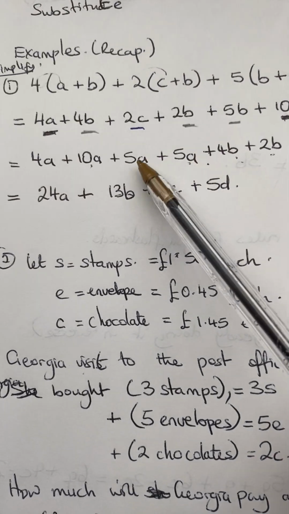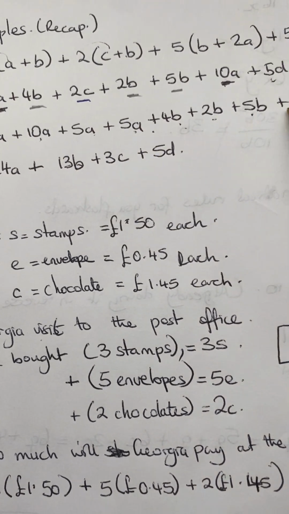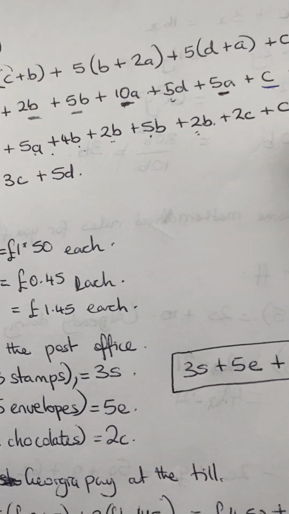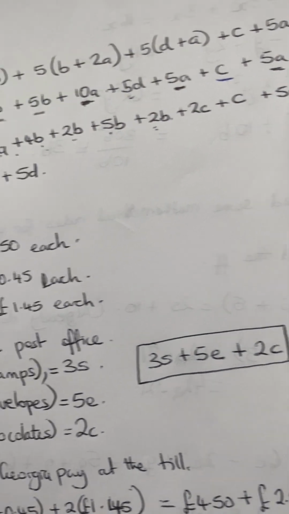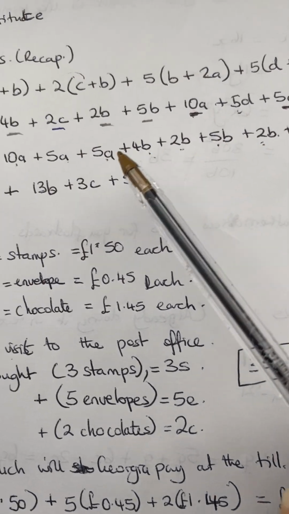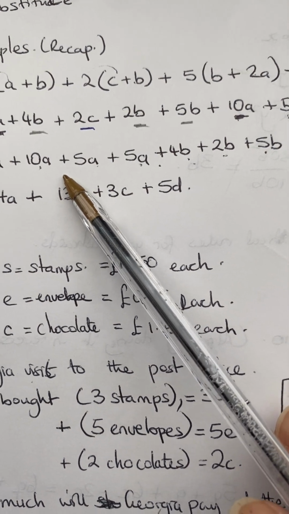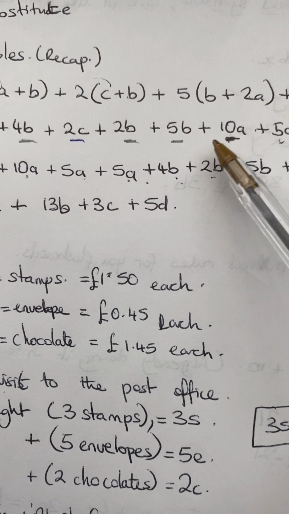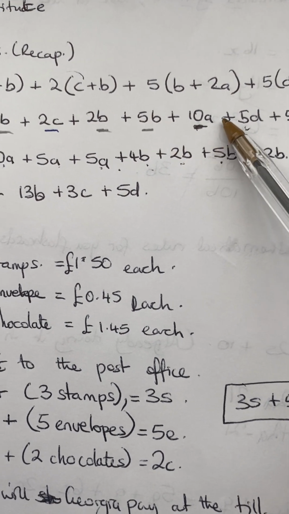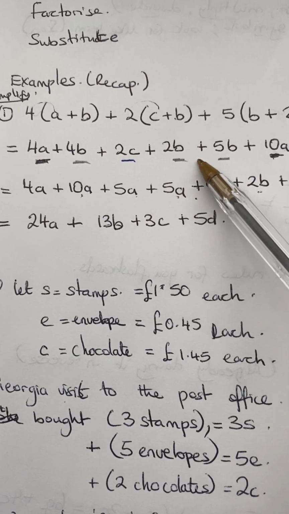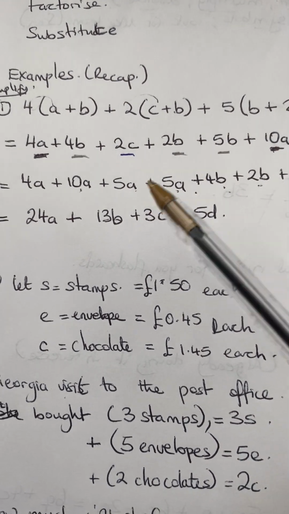Okay, I've tried to put it in alphabetical order, so that's what I've done: A, B, C, and D. But you can also do it D, C, B, and A. Okay, however you do it, make sure you are putting all the terms, because there's a likelihood that you might miss it out.